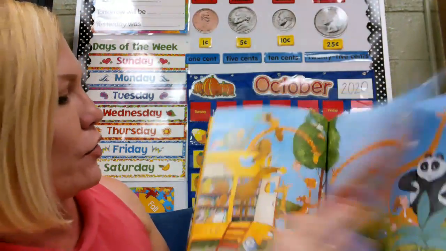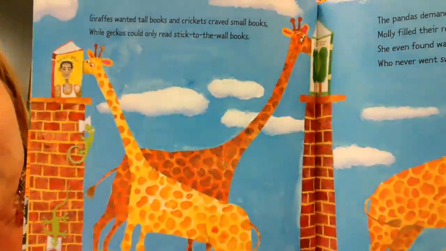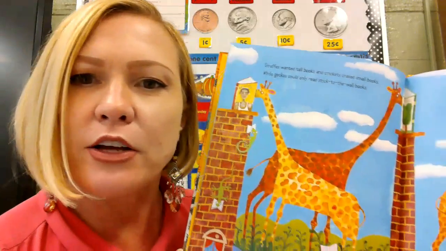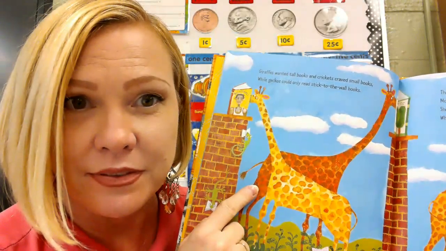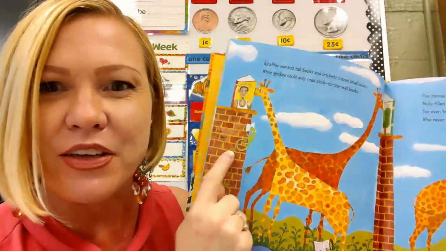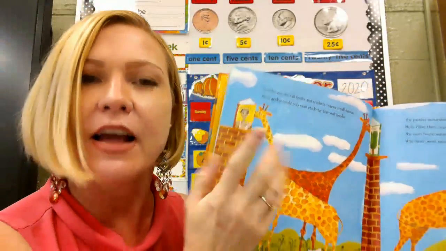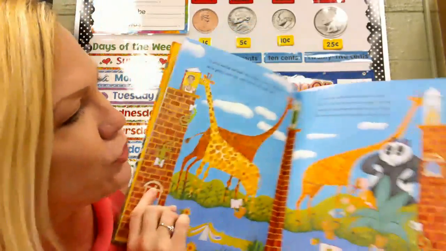So here are the books that the giraffes picked. Check out this one. It says basketball. What do you think giraffes and basketball players have in common? They're both tall. Yes. So I think the giraffe is interested in reading this book and they chose it because they have something in common. Basketball players are tall, just like a giraffe.